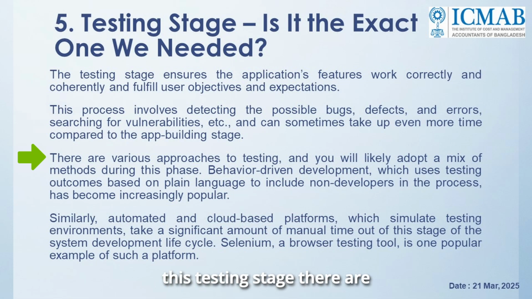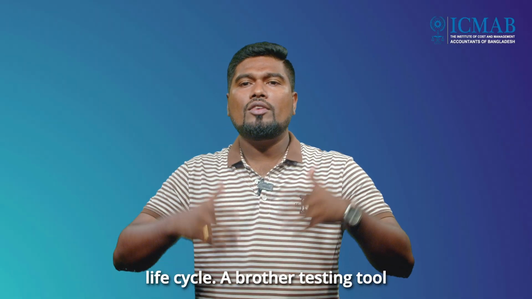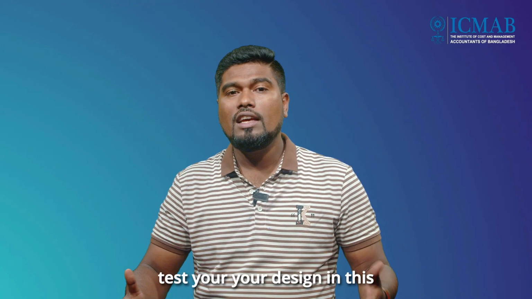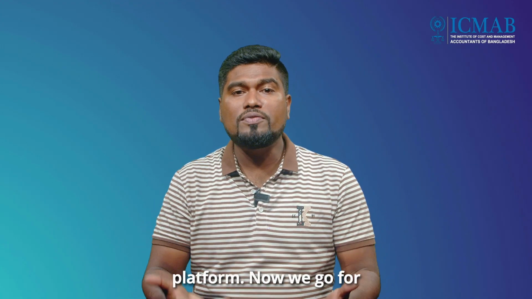In this testing stage, there are various approaches to testing, and you will likely adopt a mix of methods during the phase. Behavior-driven development, which uses testing outcomes based on plain language to include non-developers in the process, has become increasingly popular. Similarly, automated and cloud-based platforms which simulate testing environments take a significant amount of manual time out of this stage of the system development lifecycle. A browser testing tool is one popular example of such a platform. In this stage, you can test your design in this platform.